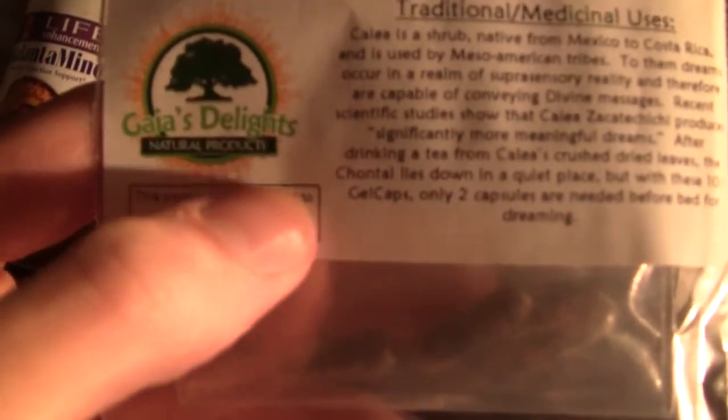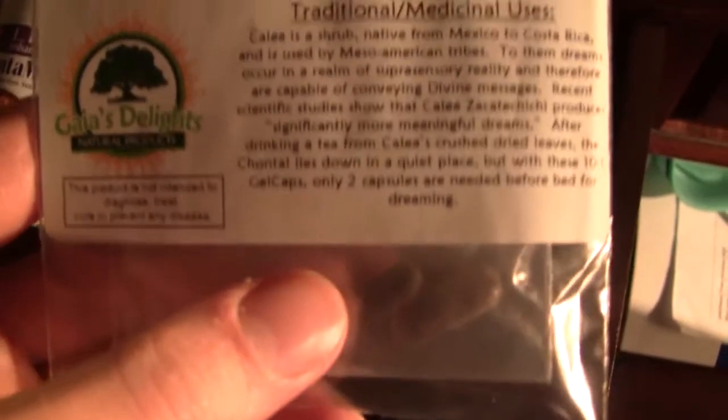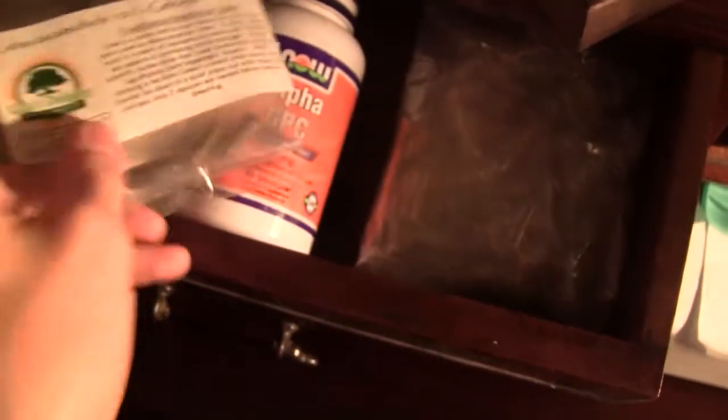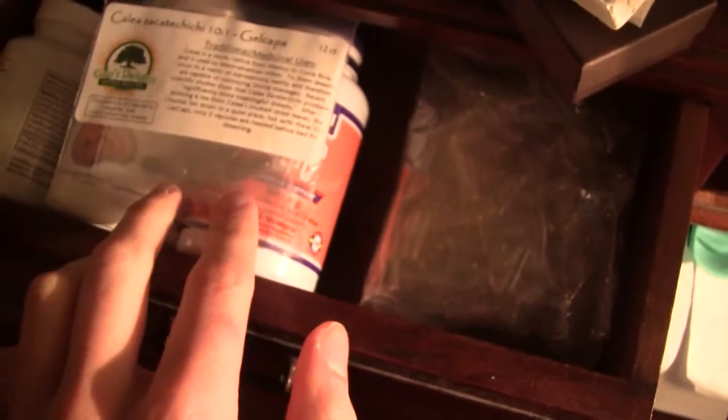It looks like I got this from Gaia's Delights. I got this online. I don't remember where I got it from, but apparently that might have been the site. So, yeah, there's that Kalea Zakatachichi in capsules. That did work pretty well.